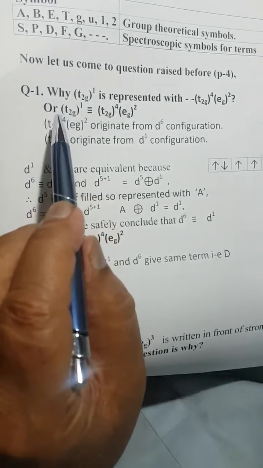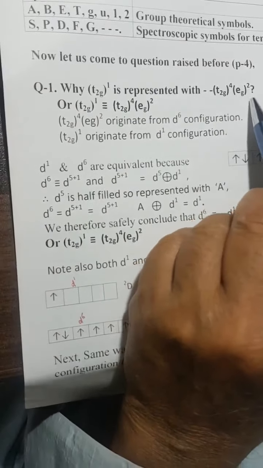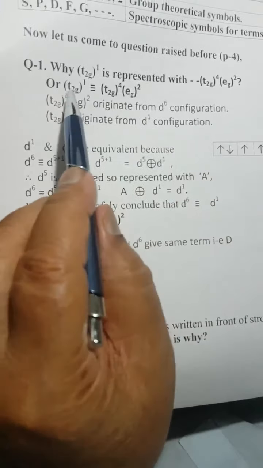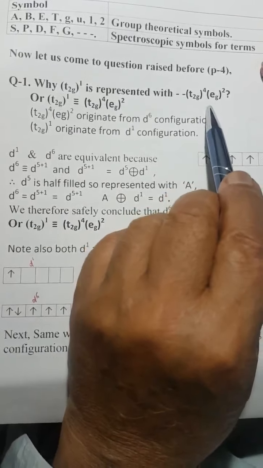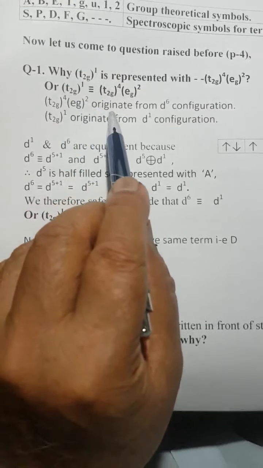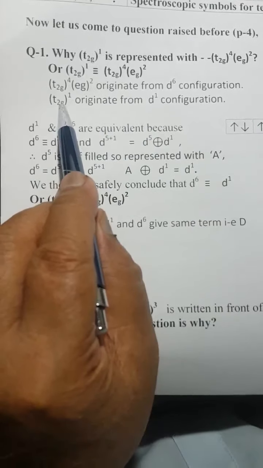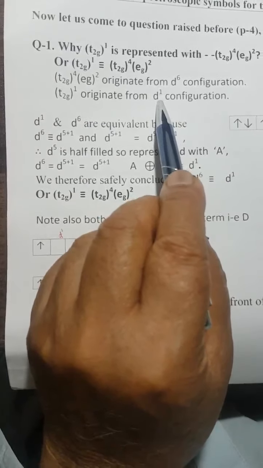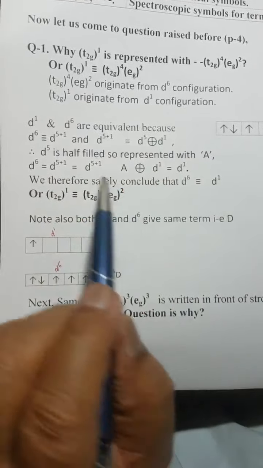Okay, now let us come to the question why t2g1 can be represented with this. See this one now, very easy. t2g1 is equivalent to this. We are taking it for granted now. So t2g4 eg2 originates from d6. Naturally, 4 plus 2, it is 6. t2g1 also originates from d1 configuration. This configuration is given by this.